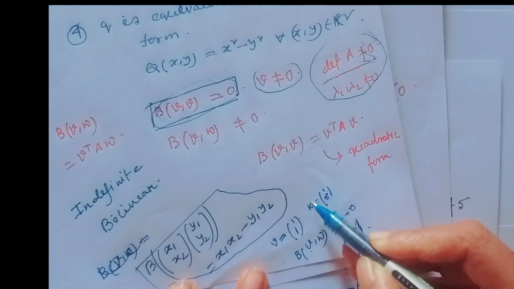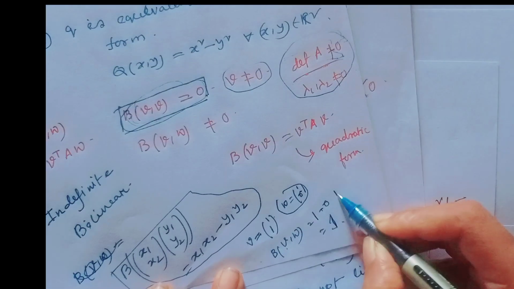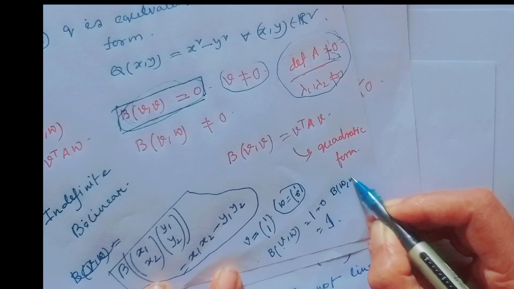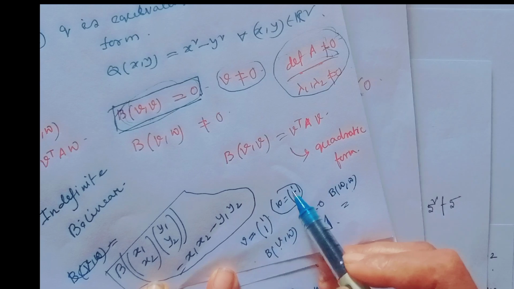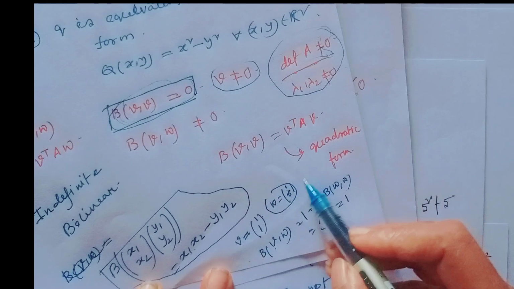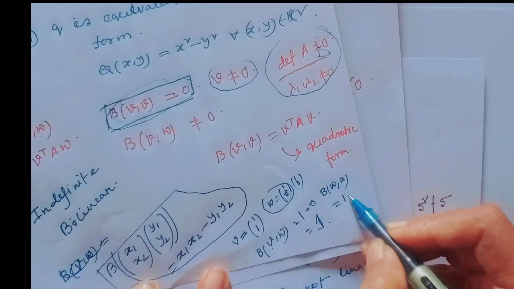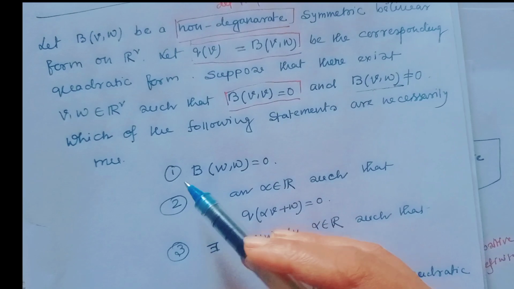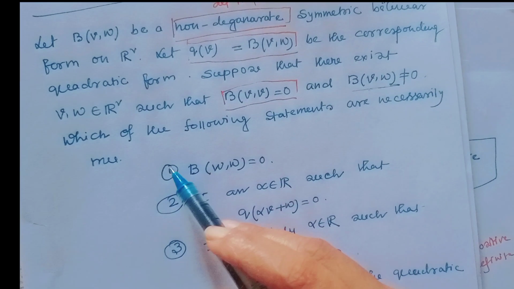But if you consider w is this, then b of w, w would be 1 times 1 minus 0, this value is also 1. So for this w we can break option 1.